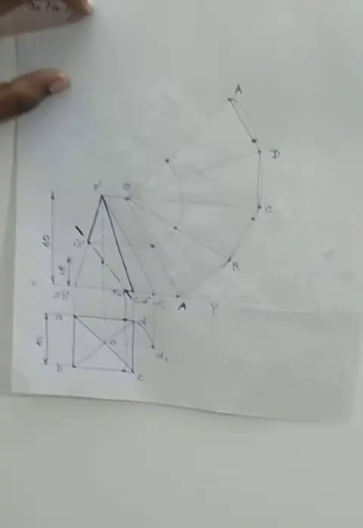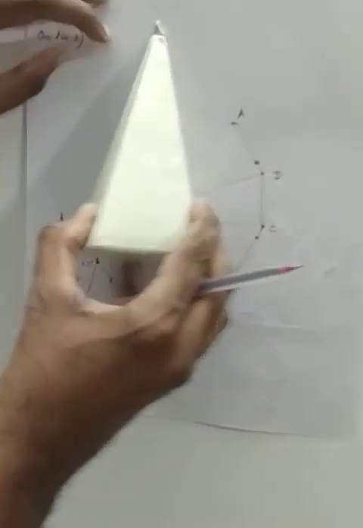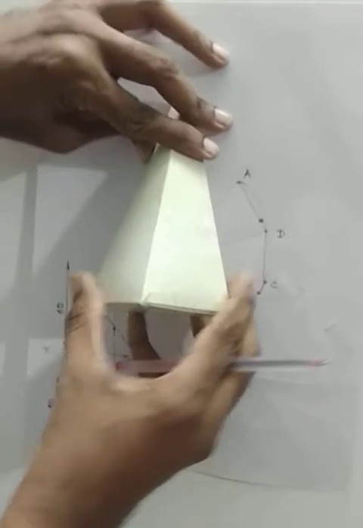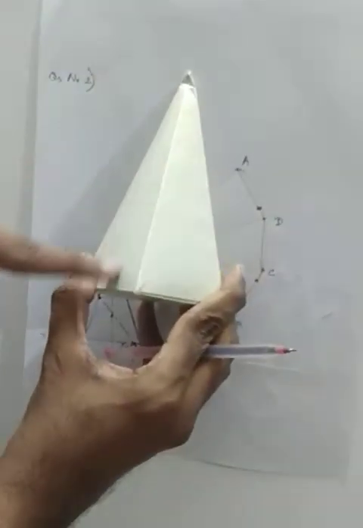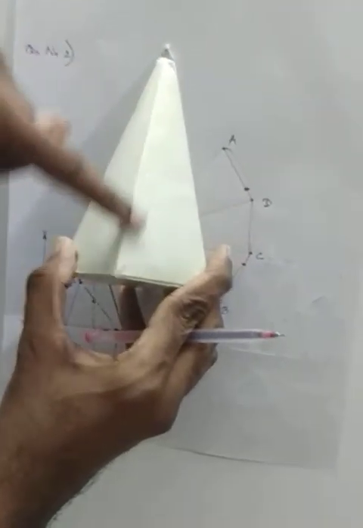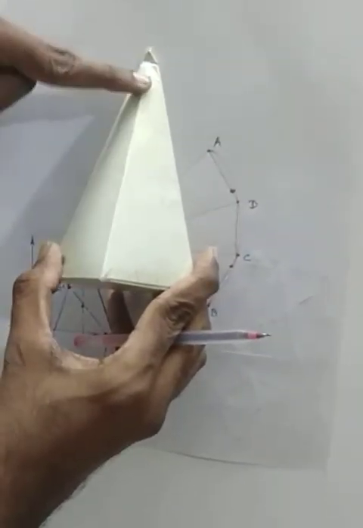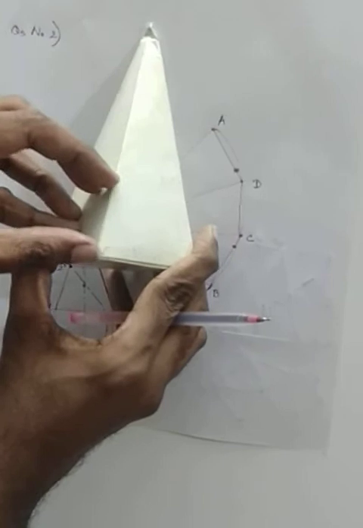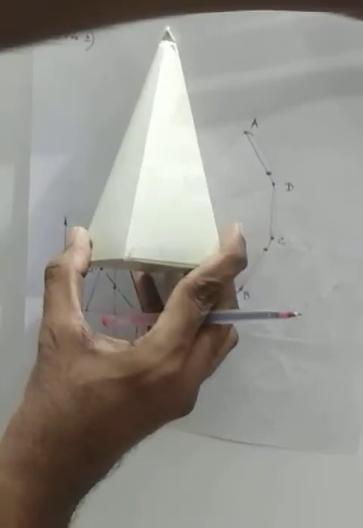Now how do you have to join it? Actually, these are two separate points. Suppose I am having a pyramid here. I am cutting only a very small portion here, and I am going to open the pyramid from this slant edge. So when I am opening it, this portion comes here and this portion comes here. That is what is going to happen here.